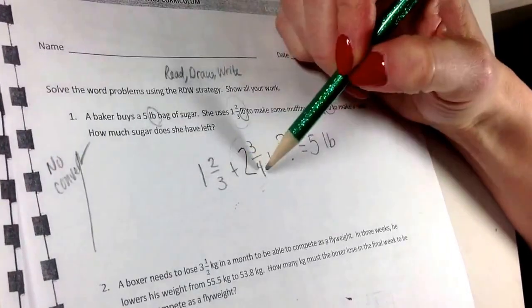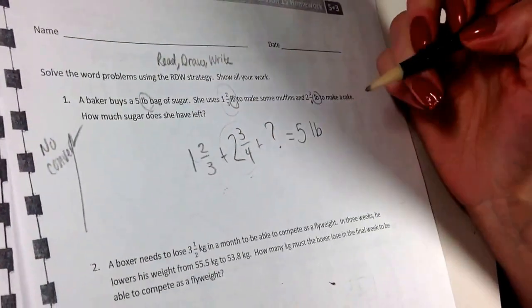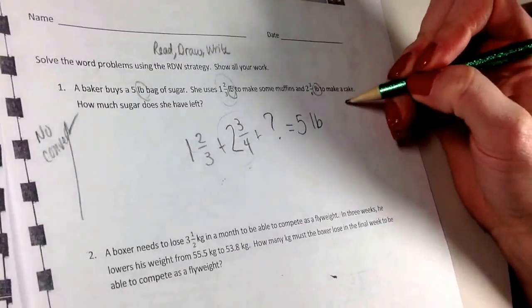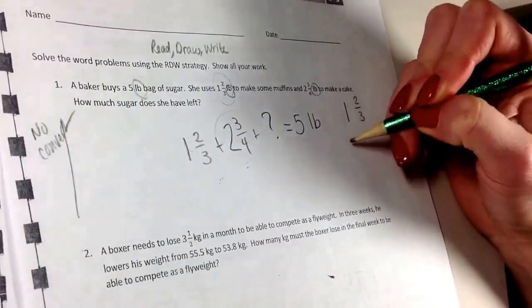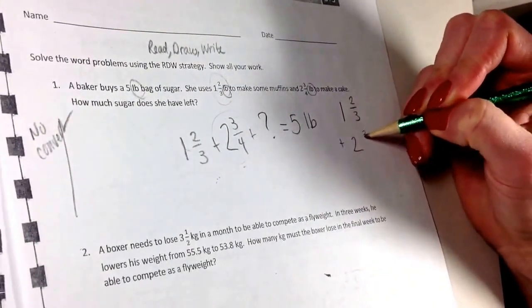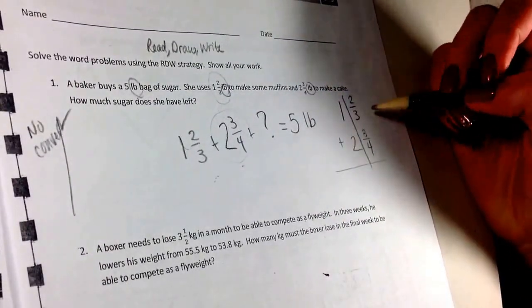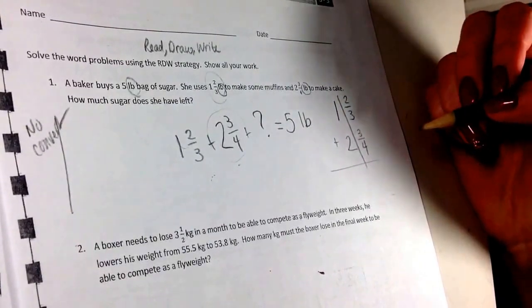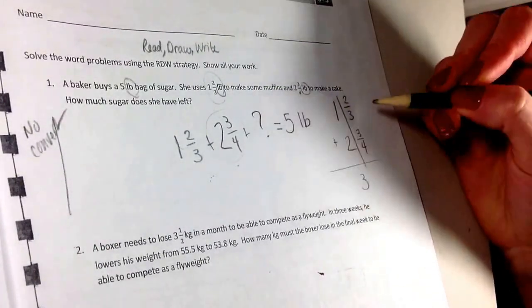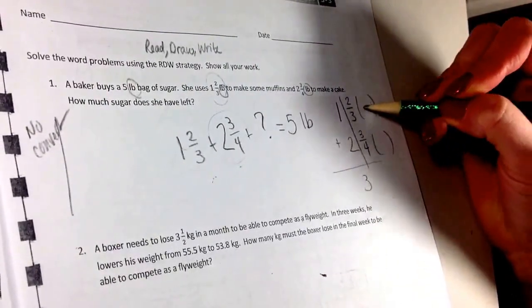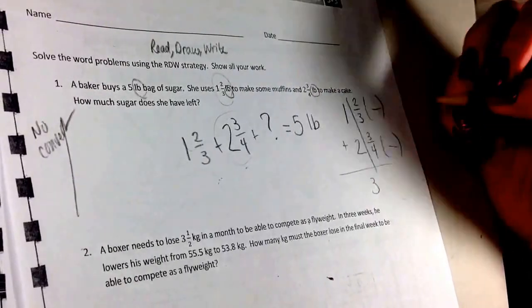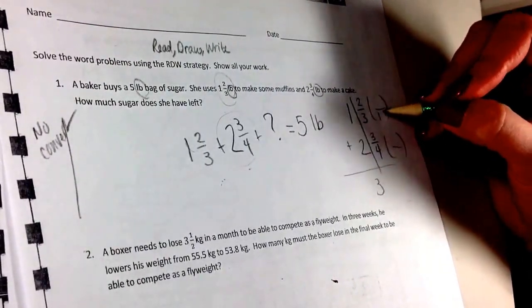So the first thing I want to do is add these two things together to figure out how much she's used so far. So I have 1 2/3 plus 2 3/4. I can probably add my whole numbers first and then combine my fractions afterwards. So 1 plus 2 is 3. These two have different denominators, so I have to convert them to a common denominator.